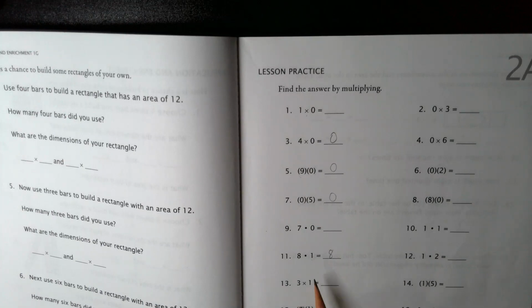And it really also is just 1 group of 8. And if you have 1 group of 8 items, then you have 8 items, right? And if you have 8 groups of 1, and there's 1 thing in each group, then you have 8 things. So I like to always stick with the 8 groups of 1, 1 group of 8.